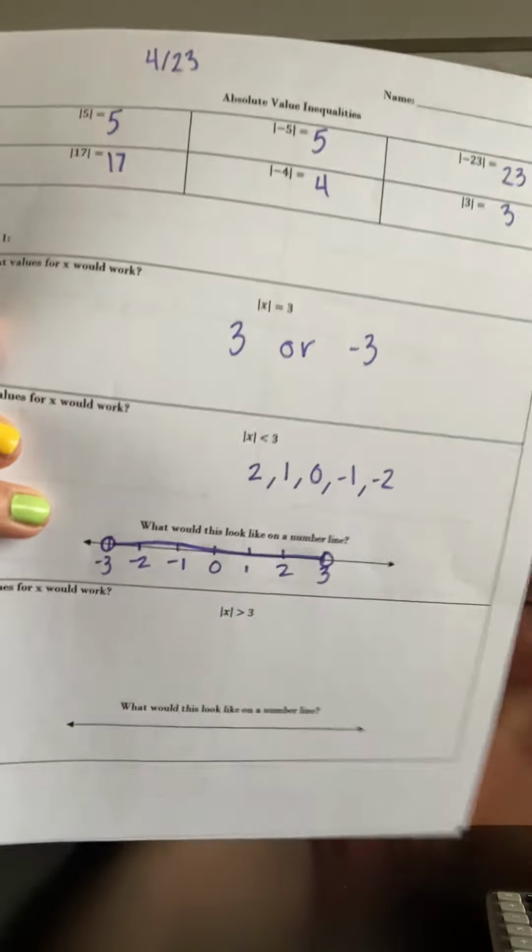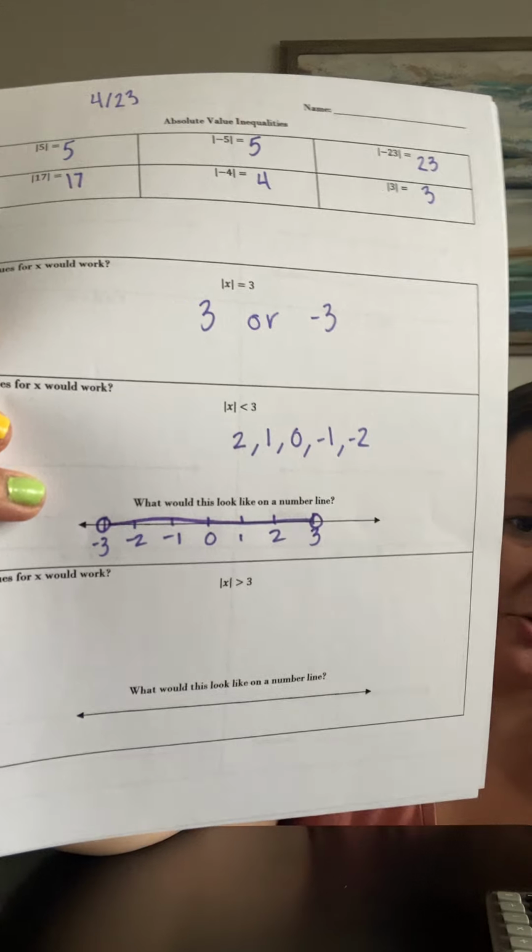So I'm going to put that on the number line. I'm going to start at -3, -2, -1, 0, 1, 2, 3. All right, so what that means is between, but not including, -3 and 3, it would be all of these numbers that are in between. So see how I left those open circles? Because it doesn't include those numbers.